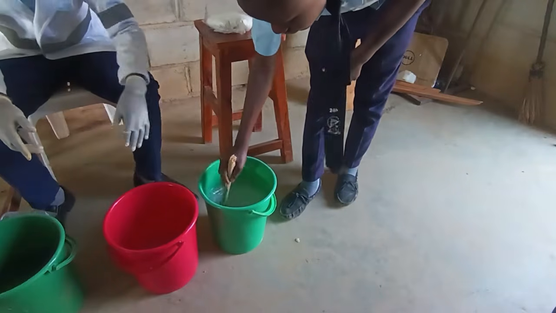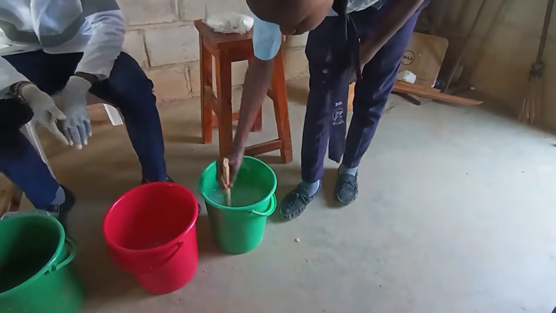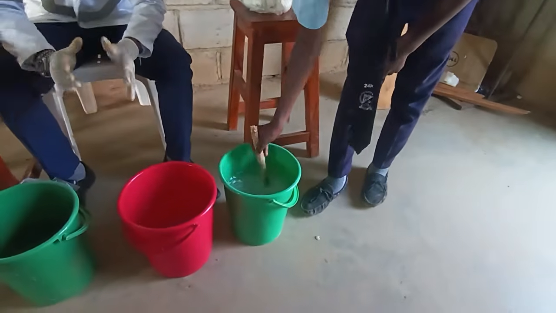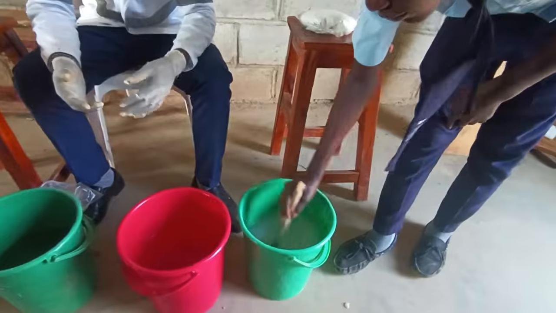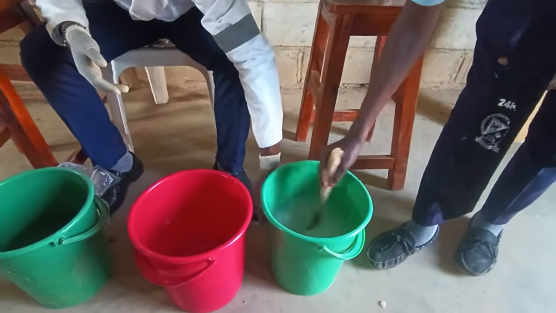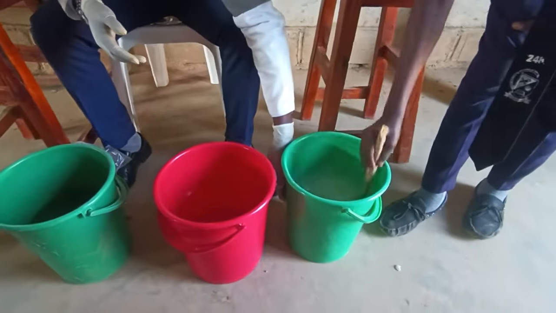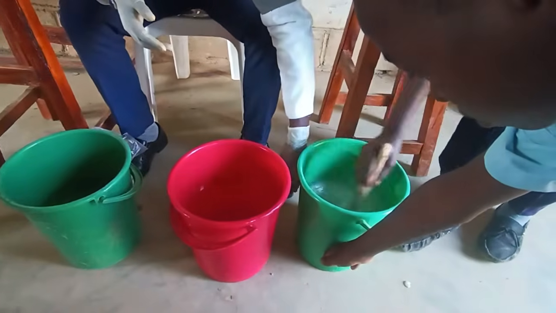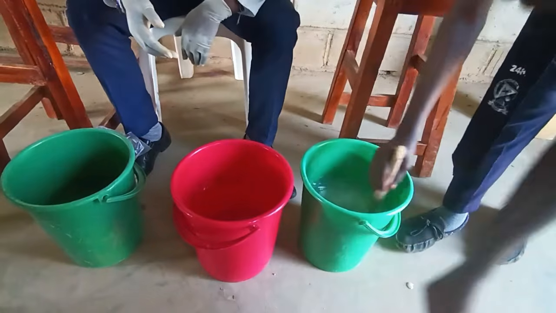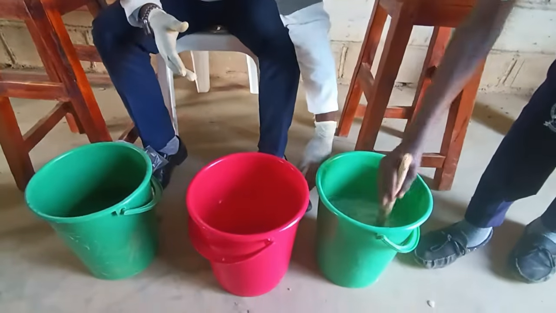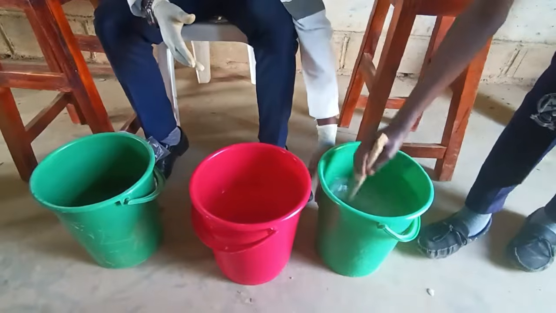We know that caustic soda, when you dissolve it in water, is exothermic, meaning that it produces some heat. So when you touch alongside here, can I have one person? Any other girl? Any other person? What do you feel? Heat. There is heat. So the bucket is warm, meaning there's some heat that has been released.